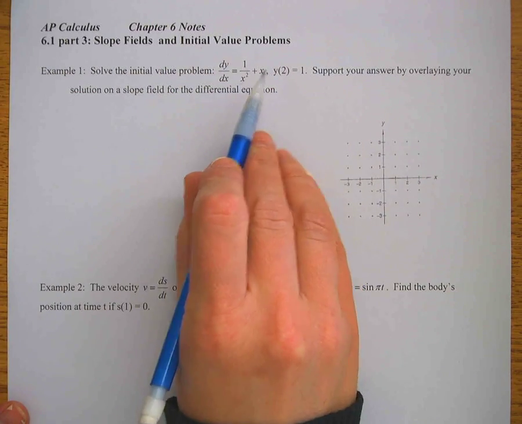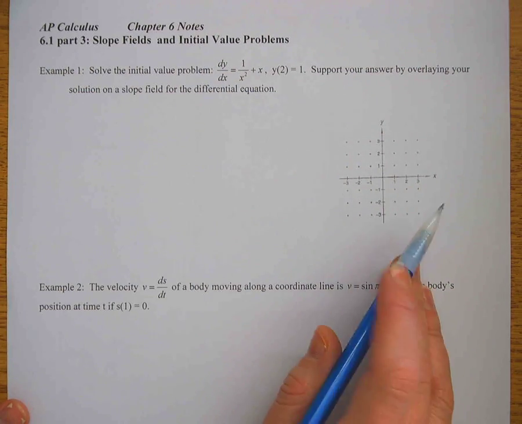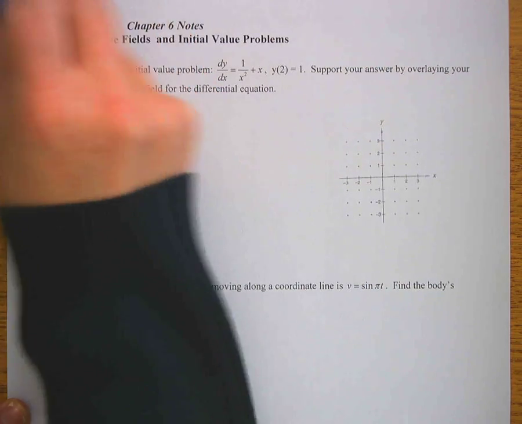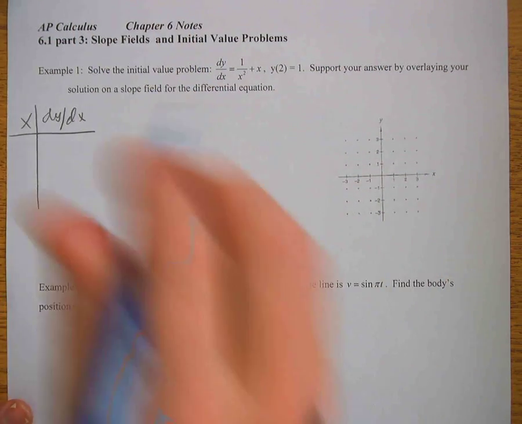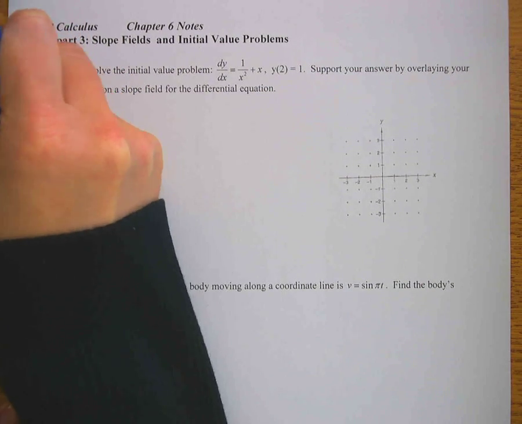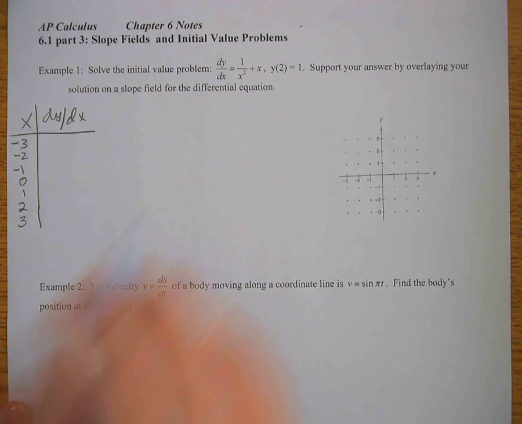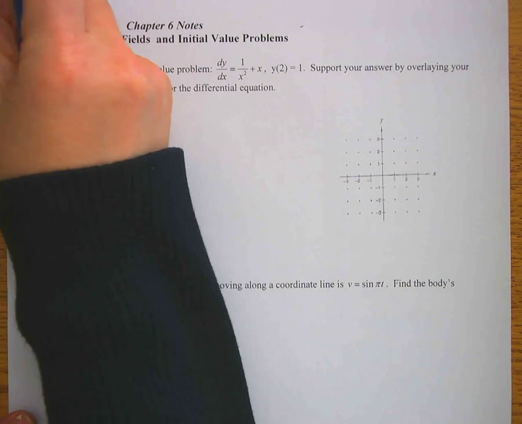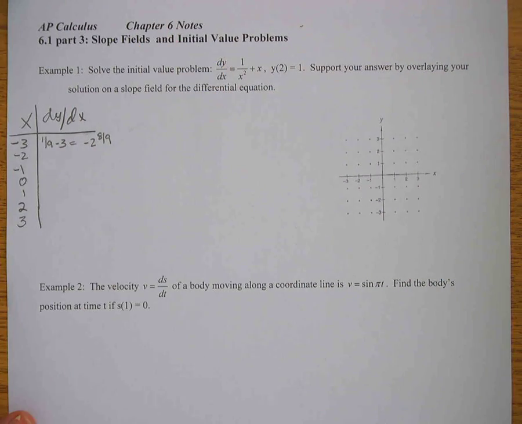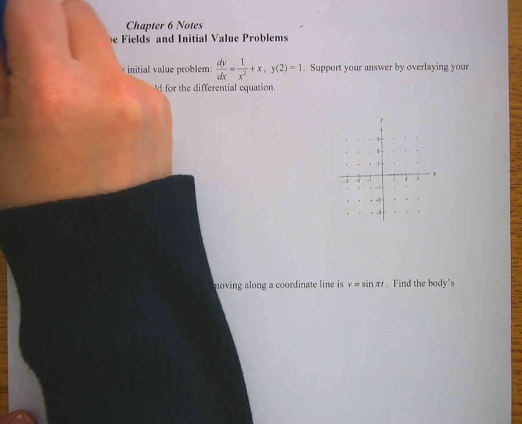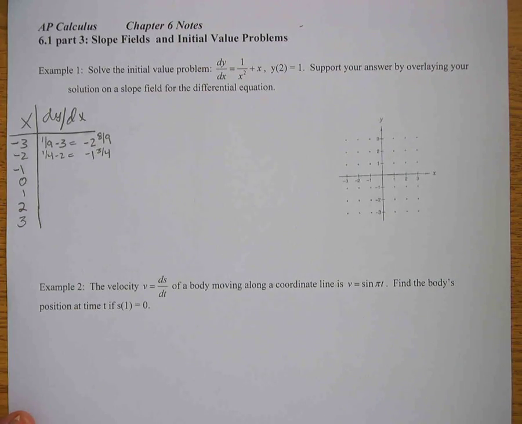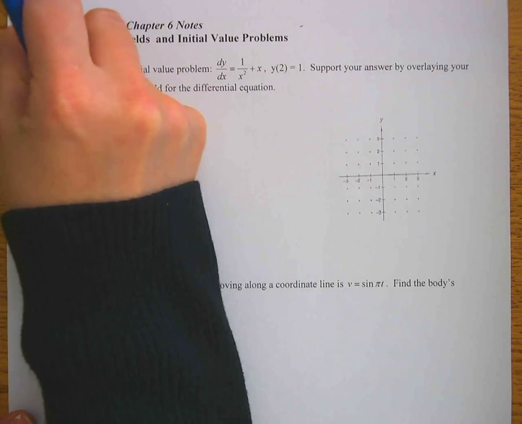Notice it only has x's in it, which is really nice. So I just need to plug in x's. I don't need to worry about y's. So I'll just go from -3 to 3 again, like the last one. So I'll plug in -3 for x in here, and I would get 1/9 minus 3, which is -2 8/9. And then plug in -2, which would be 1/4 minus 2, which is -1 3/4. Plug in -1, which would be 1 minus 1 is 0.